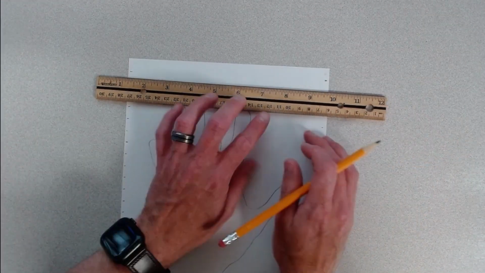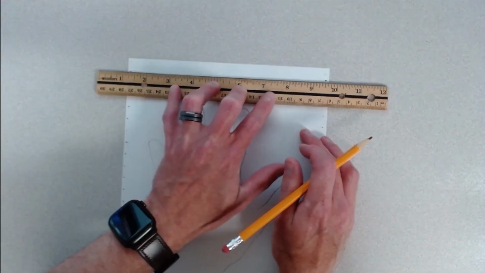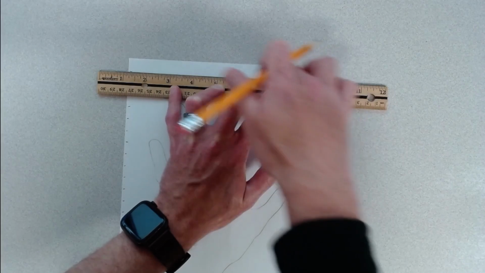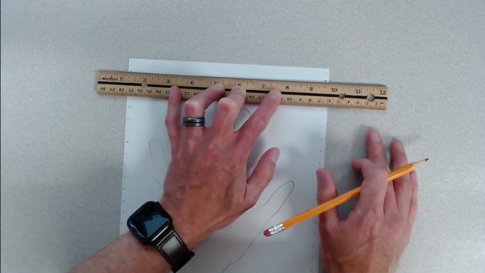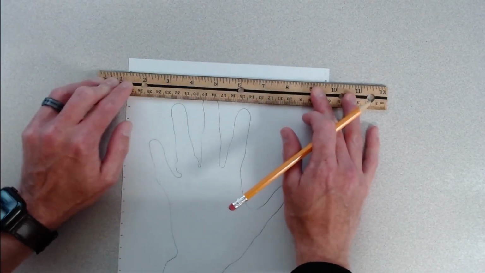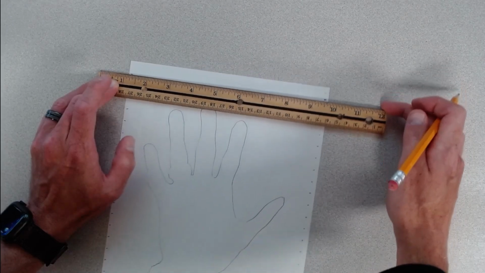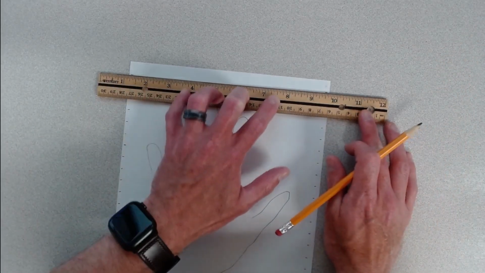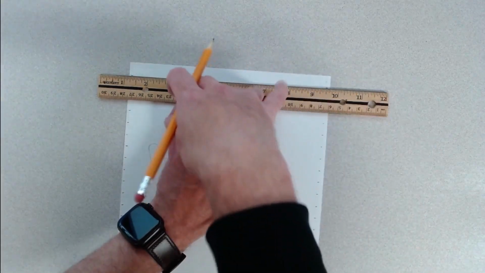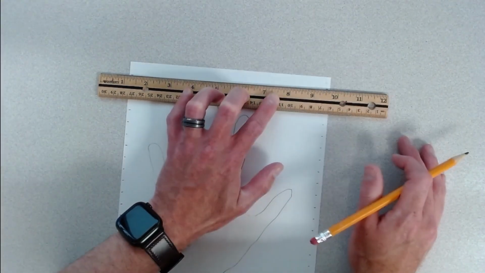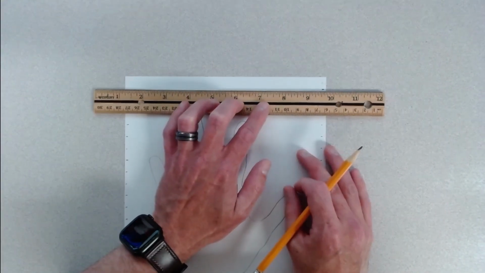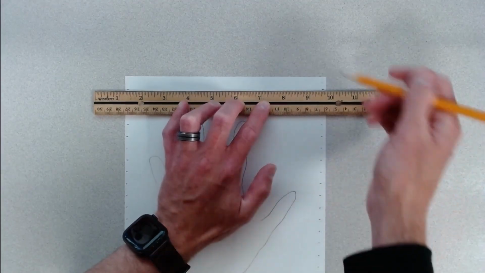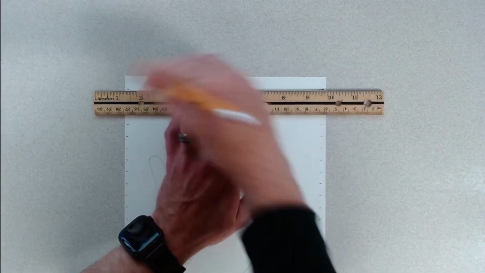Whenever you hold your ruler, make sure that you hold your ruler like this with space in the middle with your fingers spaced apart. Because if you hold the ruler off to the side like this, it's very easy to move this ruler and get it off center. However, if you put all your pressure in the middle of the ruler, you no longer can move it. So what you want to do, line up these lines and draw a line connecting them.